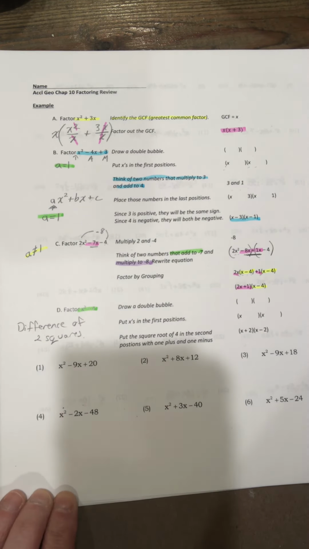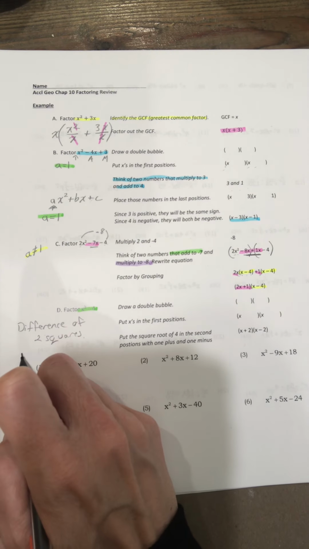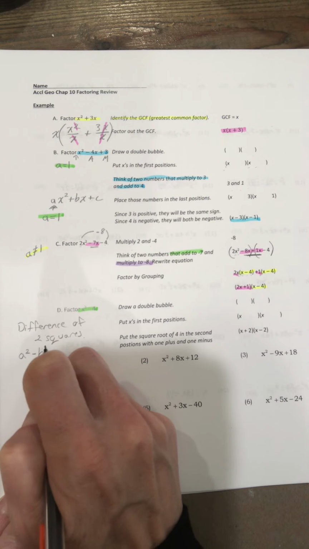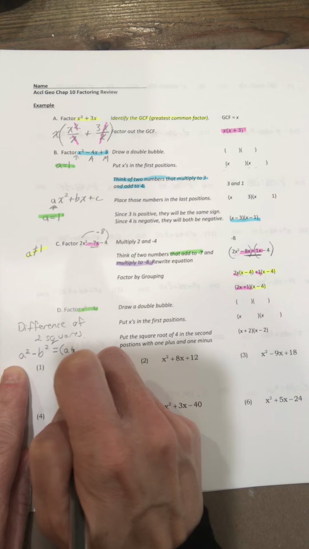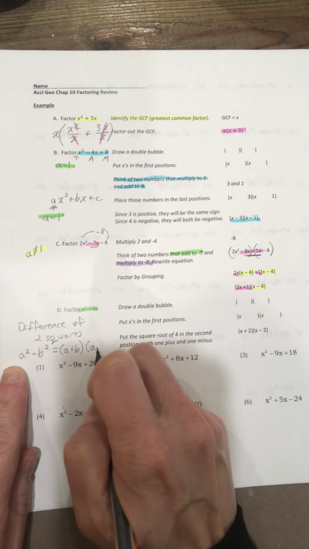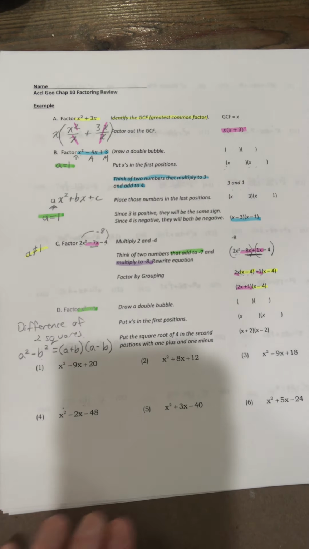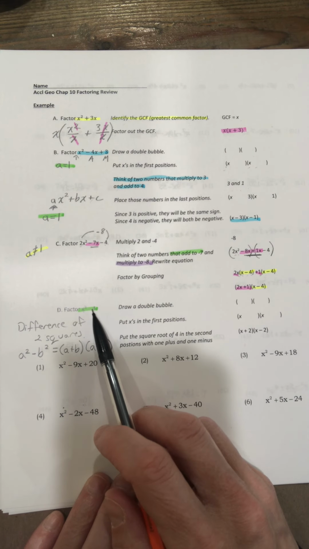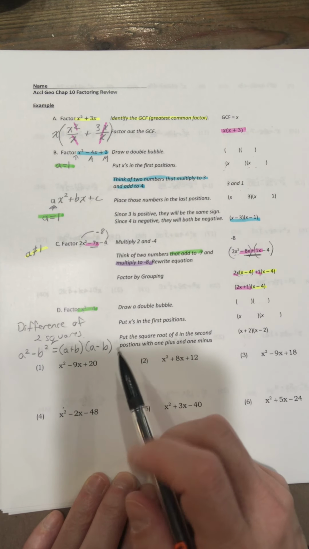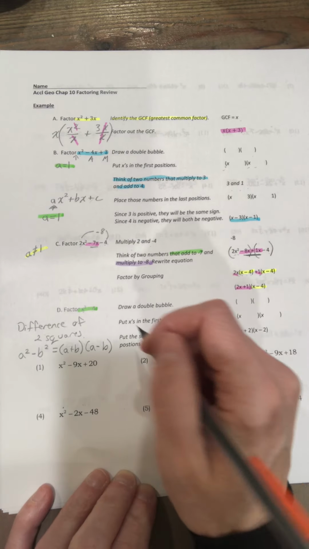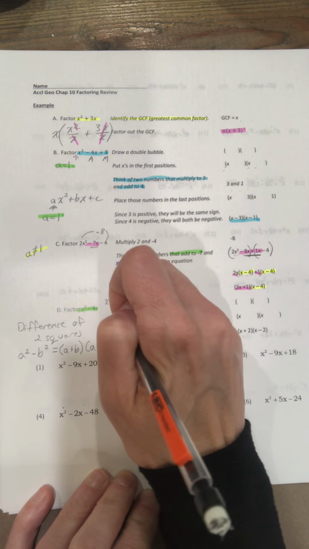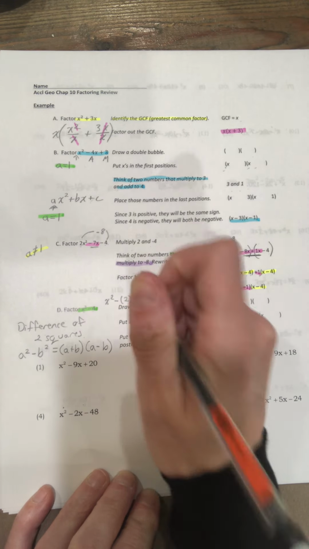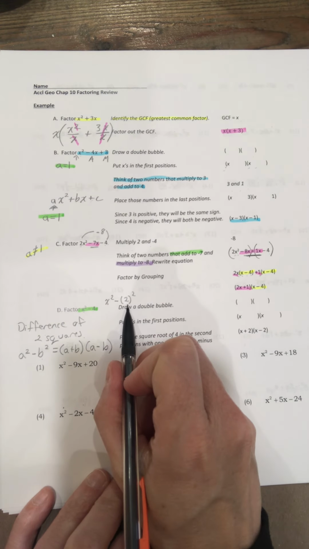And what's the difference of two squares? That means I see what is being squared. The difference of two squares would say a squared minus b squared. I have two values that are being squared, and that would equal a plus b times a minus b. So in this example, you'll see x squared minus 4. That's the same as writing x squared minus 2 squared.